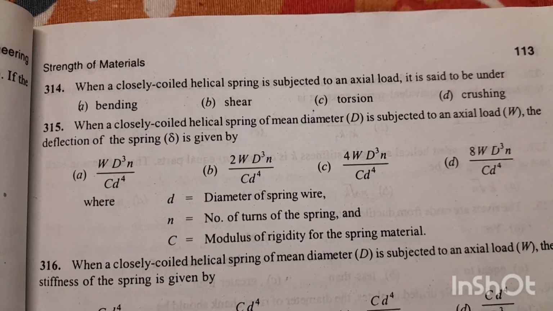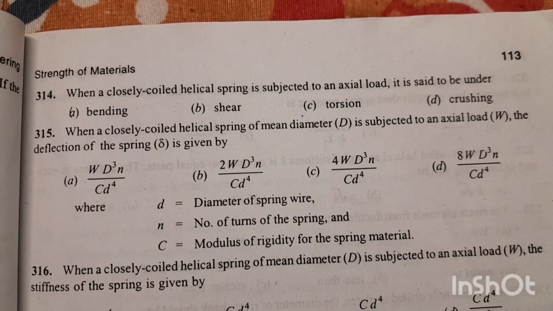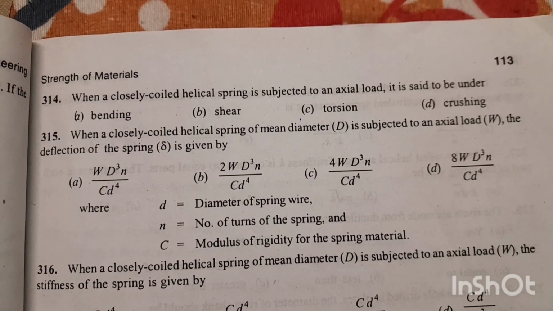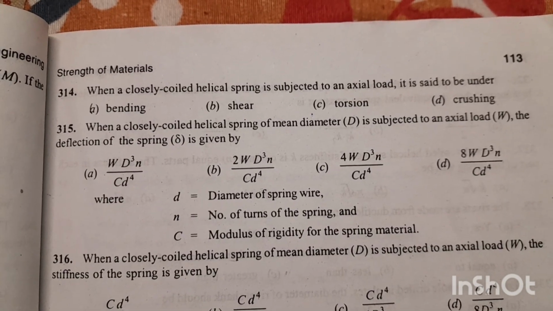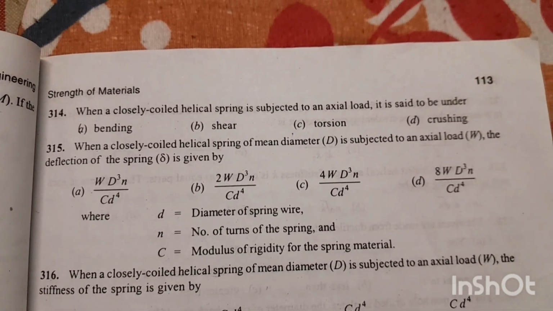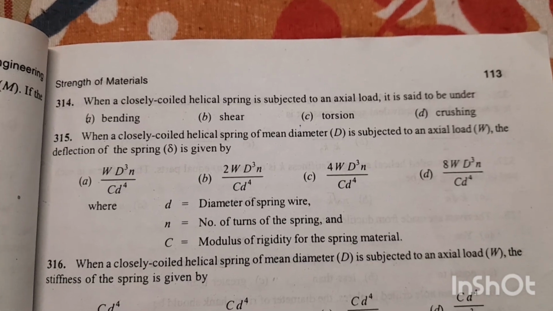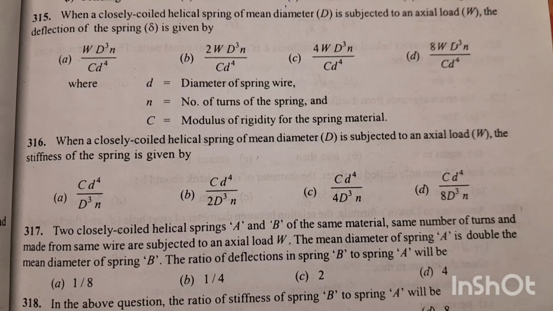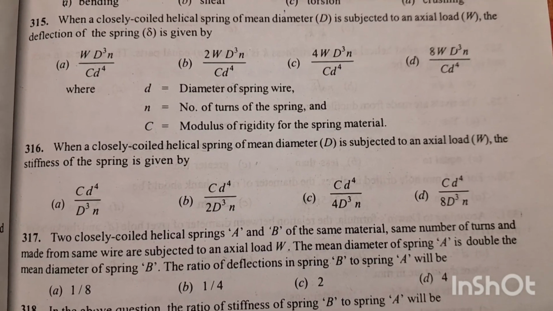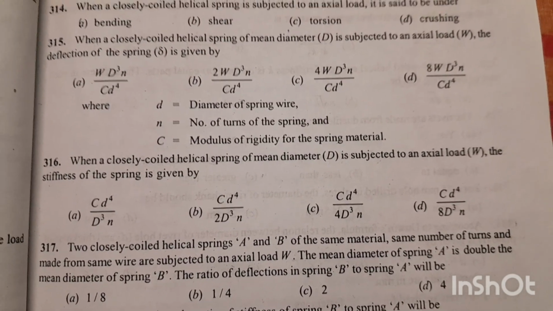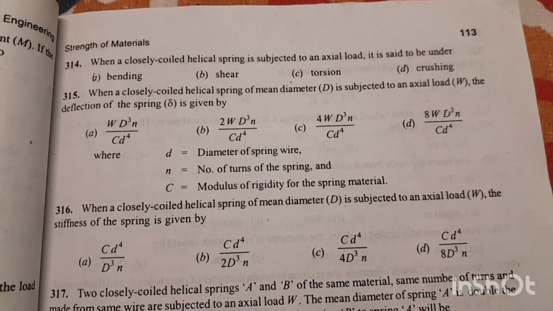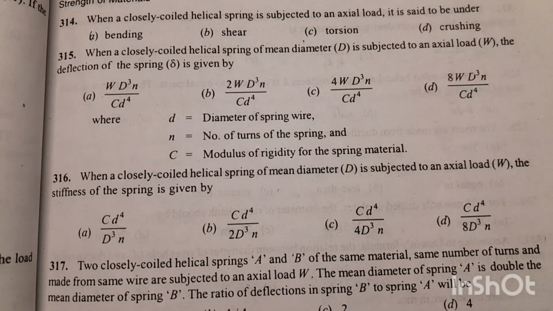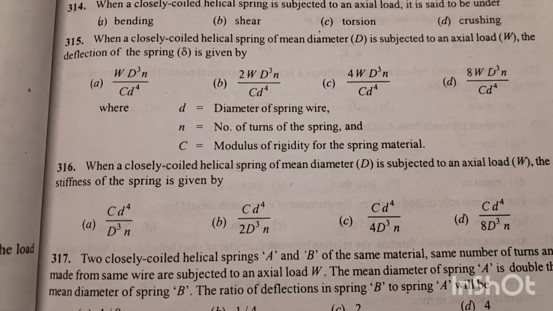Next question 315. When a closely coiled helical spring of mean diameter D is subjected to an axial load W, the deflection of the spring delta is given by. Option D is the right answer, 8WD cube n divided by C small d to the power 4. Next question 316. When a closely coiled helical spring of mean diameter D is subjected to an axial load W, the stiffness of the spring is given by. We know stiffness is the load per deflection.